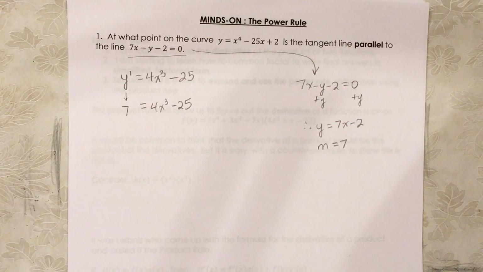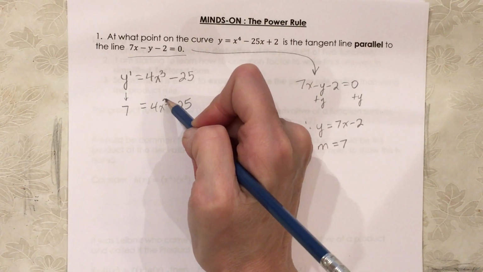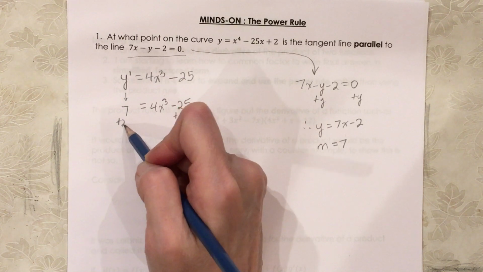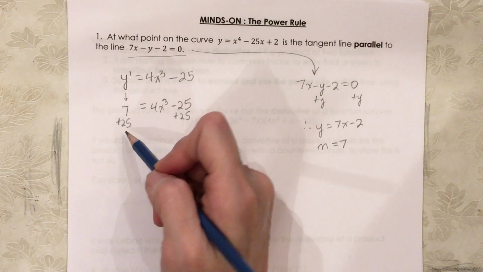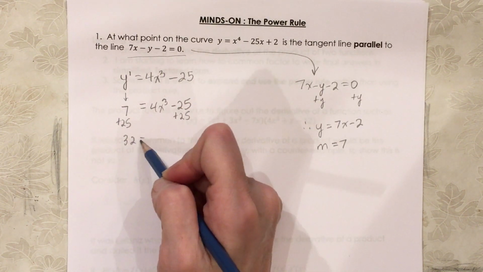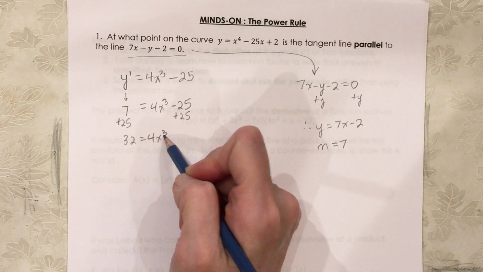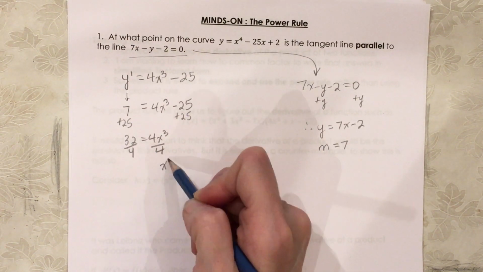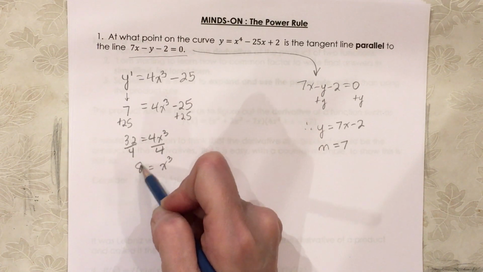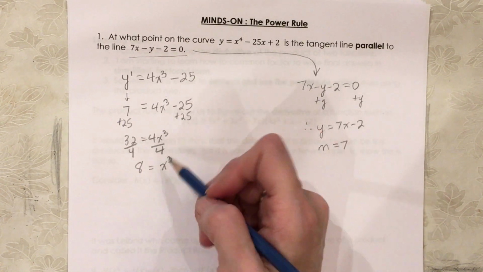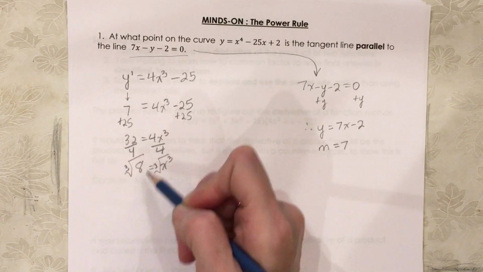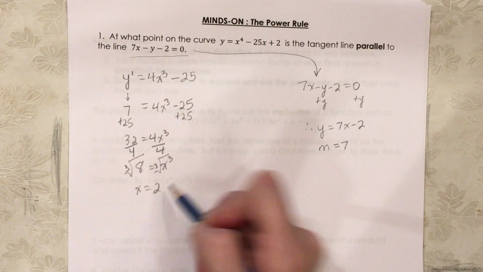And then solve for x. And x is only in one place in the equation, so we can just use regular solving equations here. Add 25 to both sides. 25 and 7 is 32. Divide by 4. x cubed equals 8. And then if we cube root both sides, we would get that x was equal to 2.